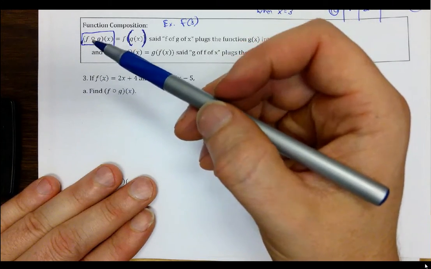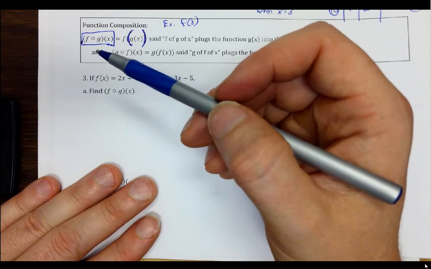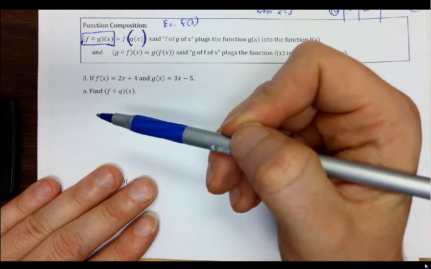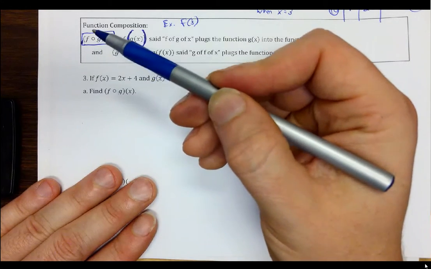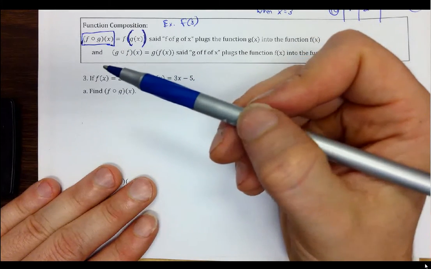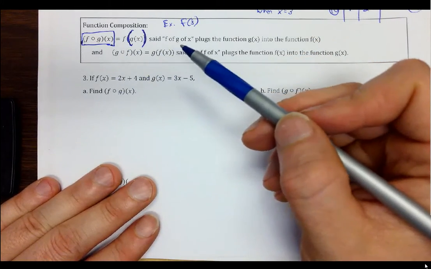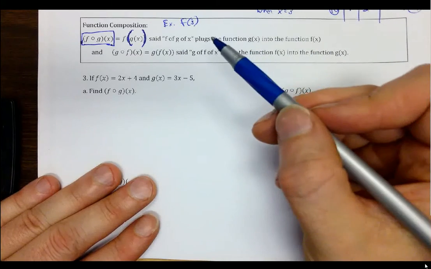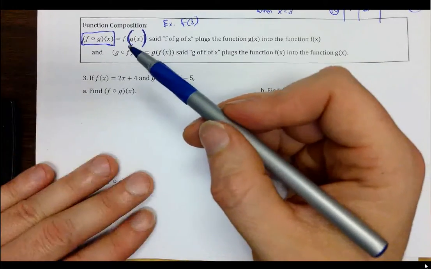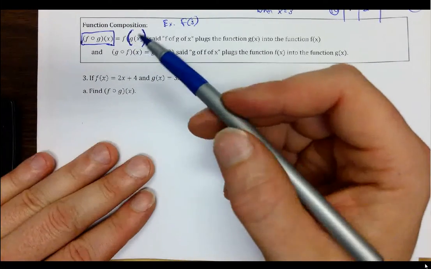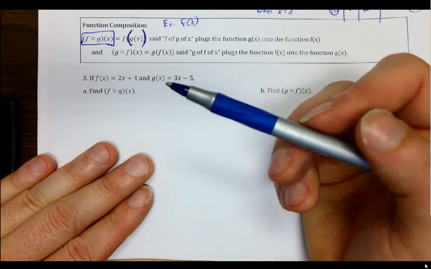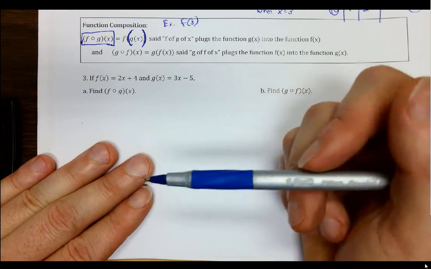So, at least the order is very, very nice here. You're always plugging in the thing on the right, you're plugging it into the one on the left. So f of g, technically f of g of x. Sorry, I lost my train of thought. So we're gonna take a function, plug it into the other. That gives us a new function, which we can then evaluate however we want.